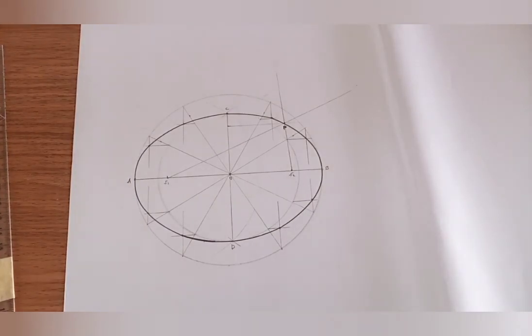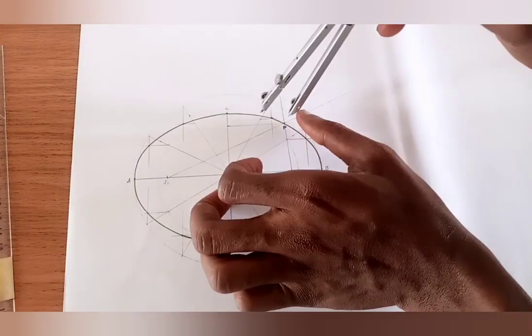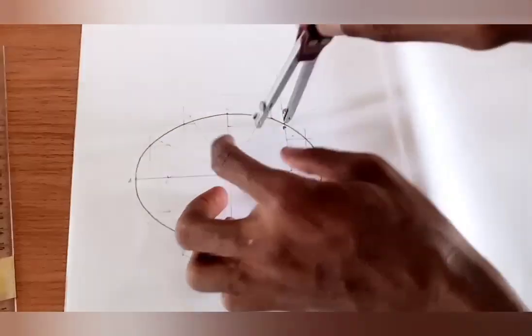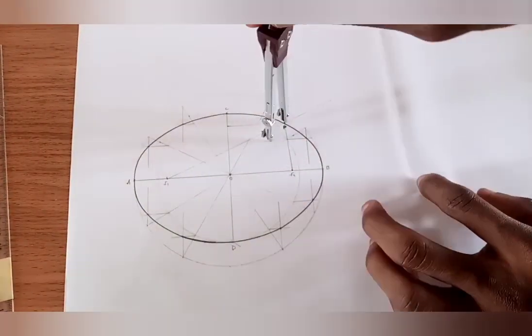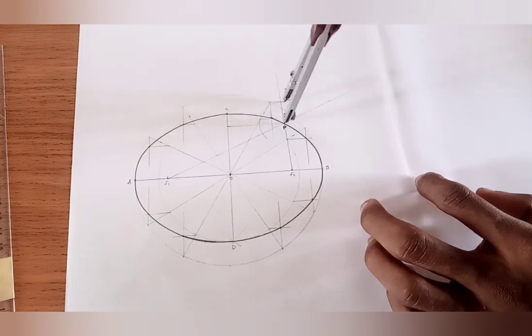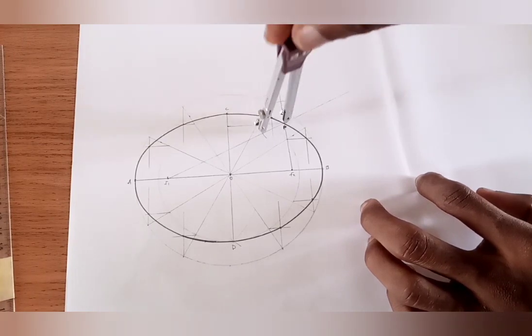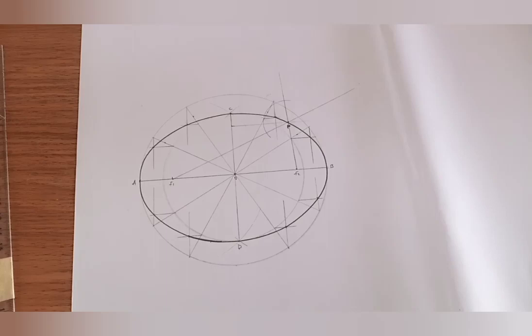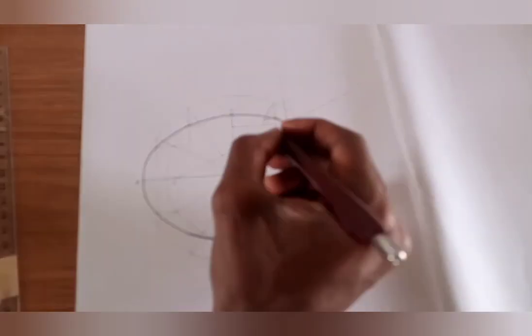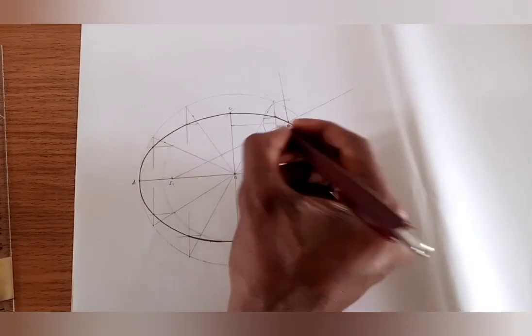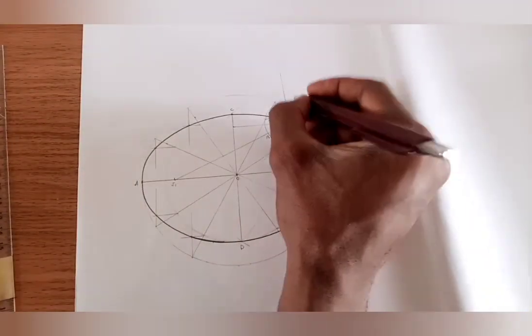After arriving at that point, pick your compass with center P and a convenient radius. Draw an arc in this manner. Make sure the arc is cutting the line coming from F1 and the line coming from F2. Where you cut the line from F1, name it P1. And where you cut the line coming from F2, name it P2.